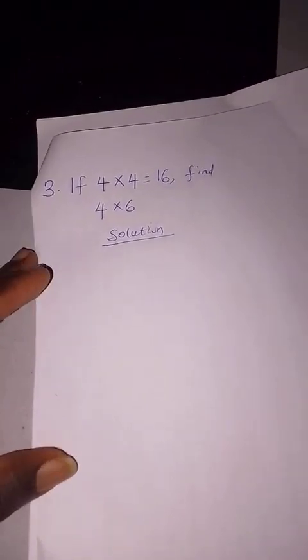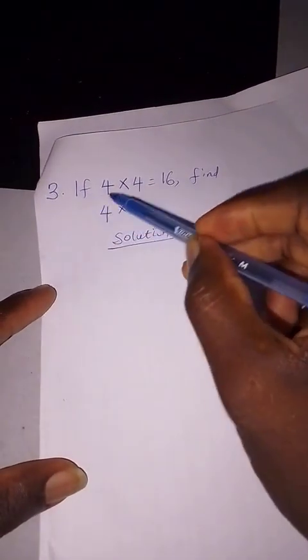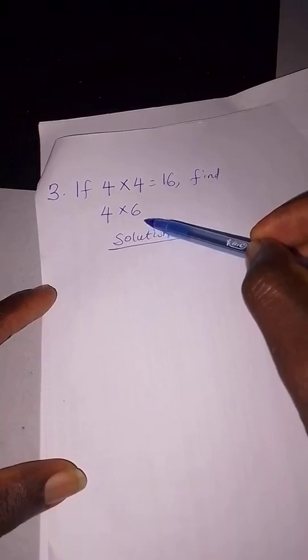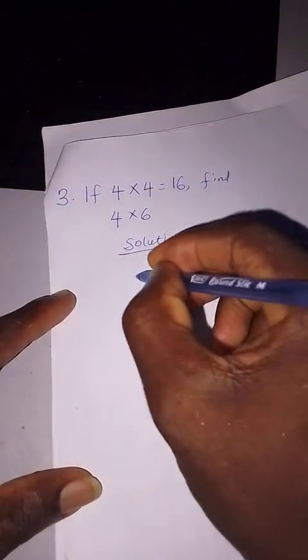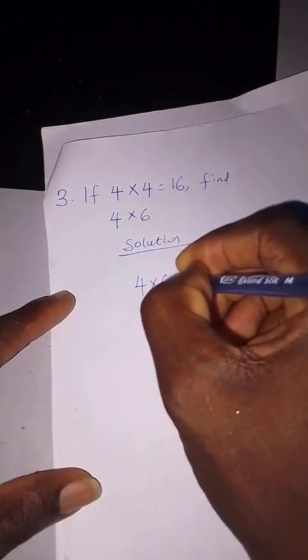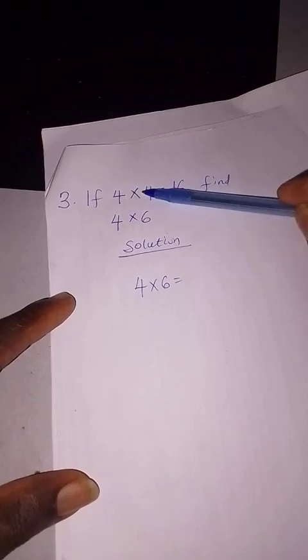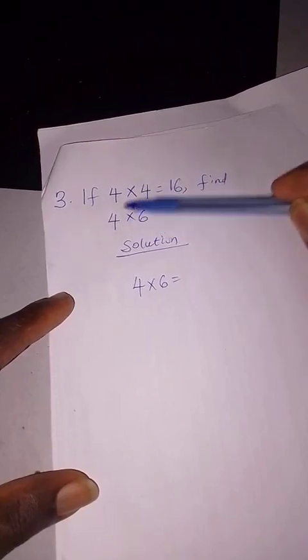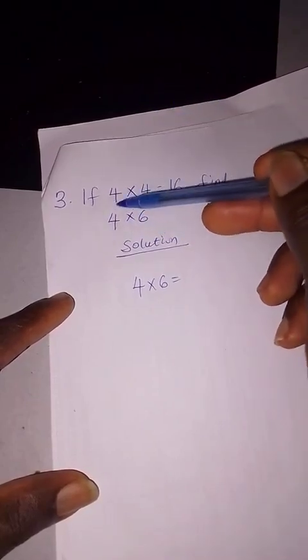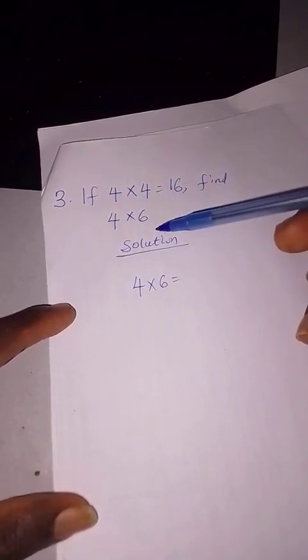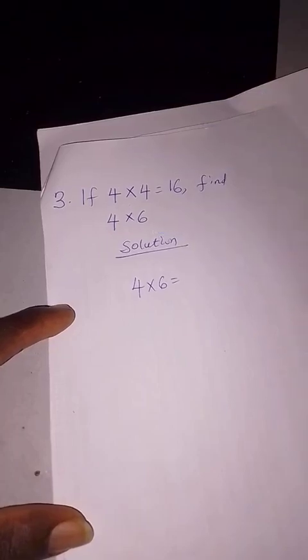So, our third example says, if 4 times 4 equals 16, find 4 times 6. So, to find 4 times 6, as we said, we look for the common number between the first expression and the second expression. We can see that 4 is the common number between the two expressions. So our common number here is 4. So we note it down.